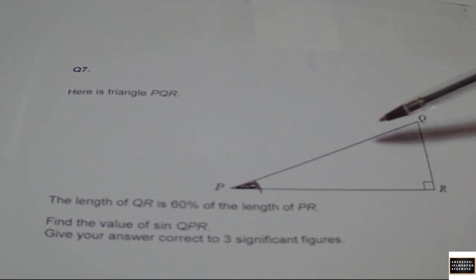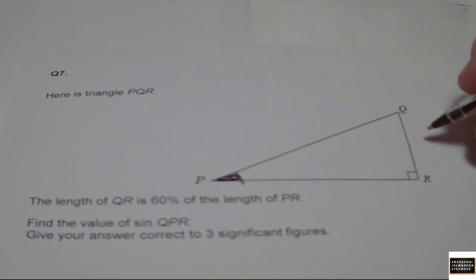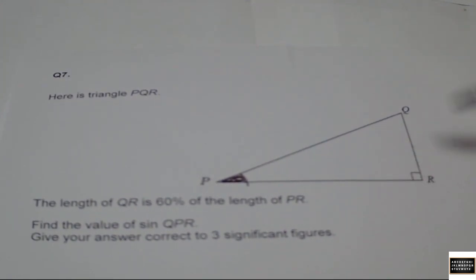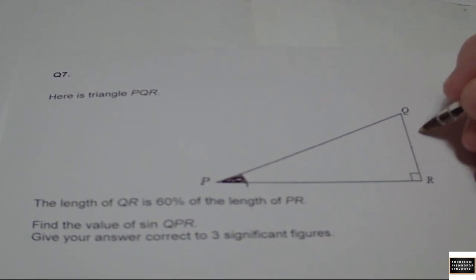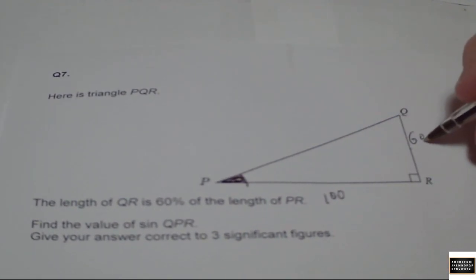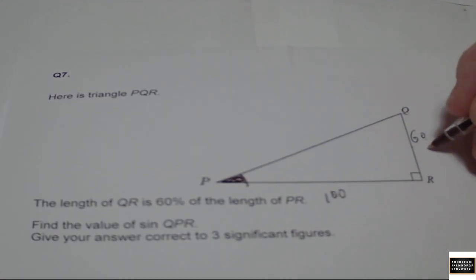That's the angle QPR. I want to know that QR's length here is 60% of the length of PR. So this is 60%, and that's 100%, because the relationship between them is always preserved. So if this is 60 for that 100, I can write that in. That's just converting the percentages to some sort of mystery length. The relationship is going to be always preserved.